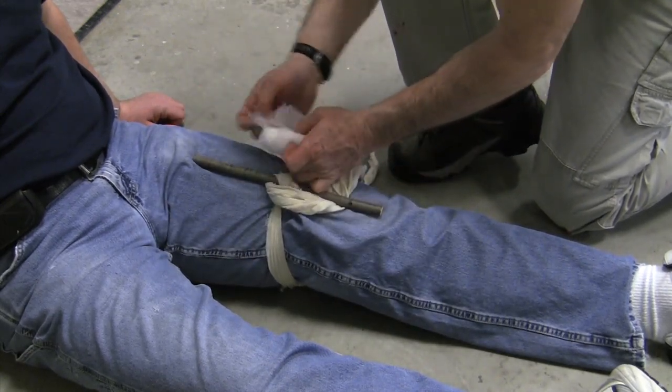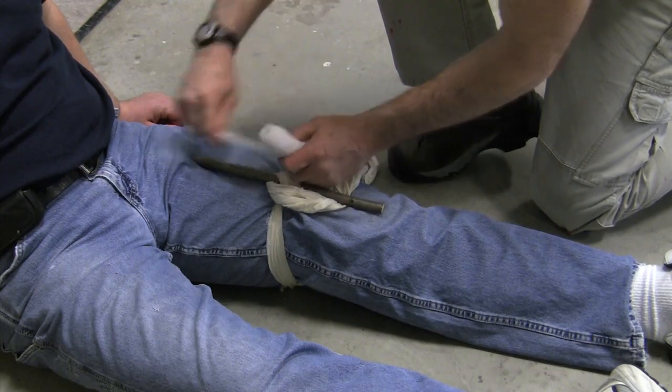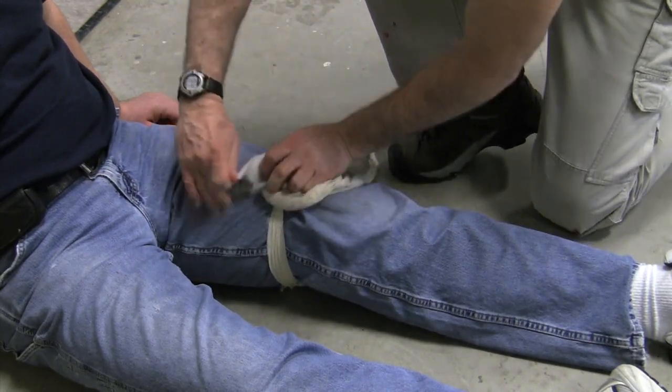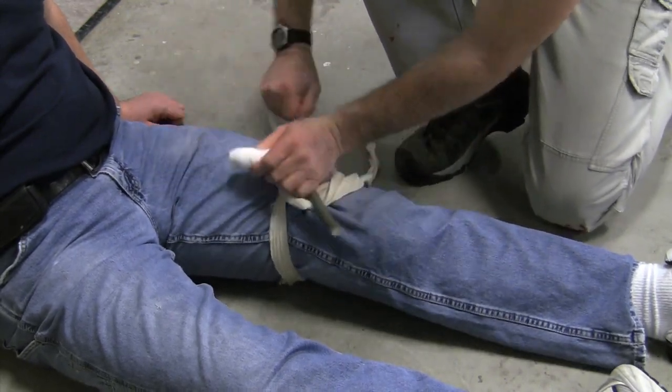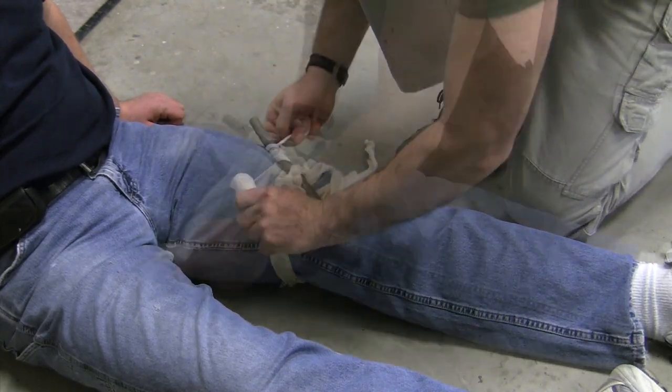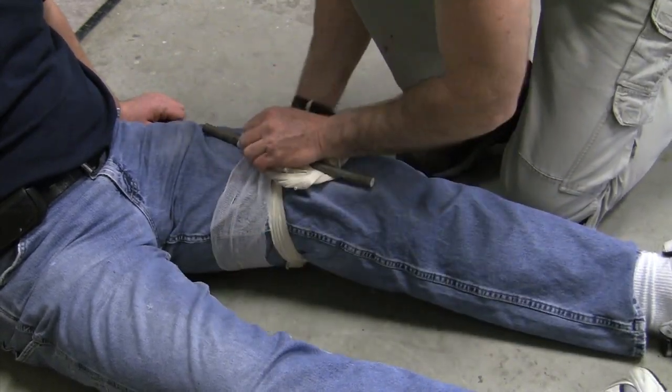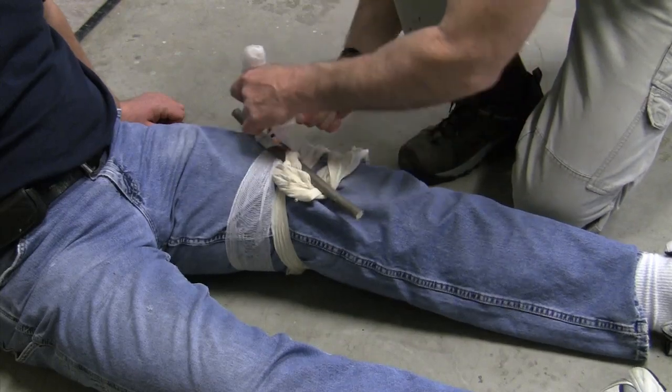Now we will secure the windlass. Today we will be using a roll of gauze. Wrap the gauze around the windlass and the leg, securing the windlass in place. Remember to record the time of application.